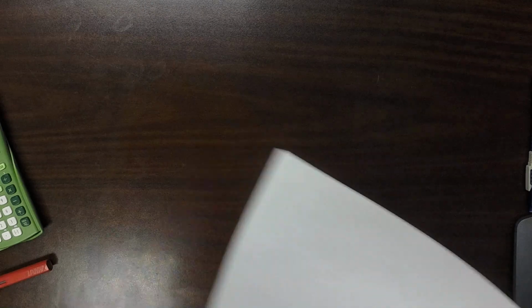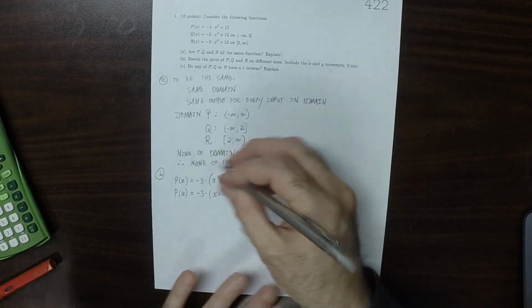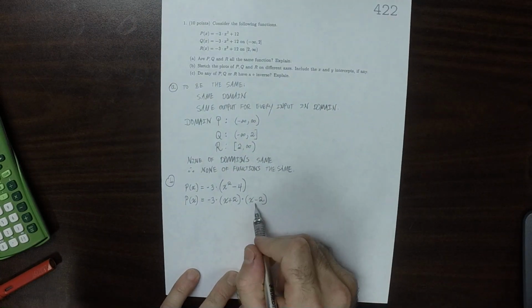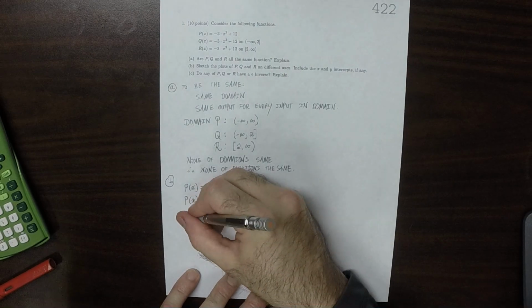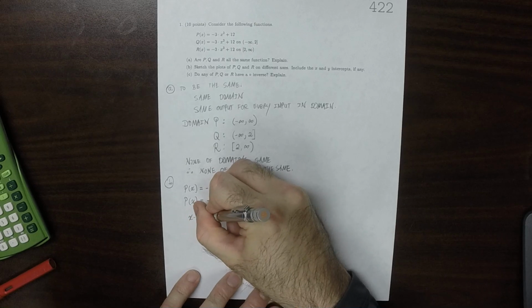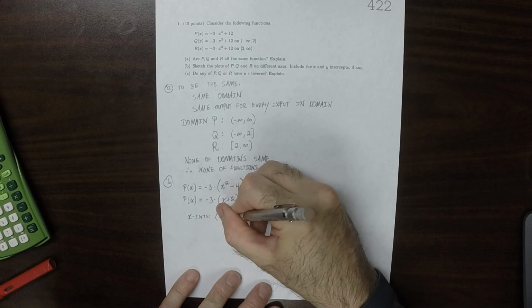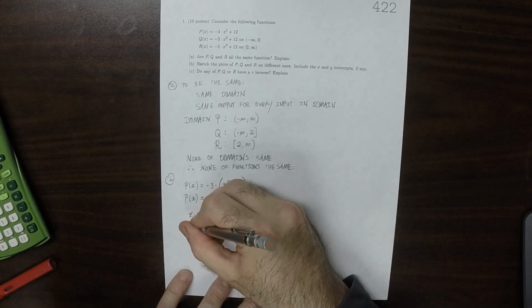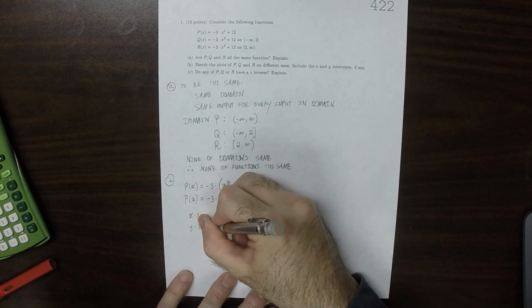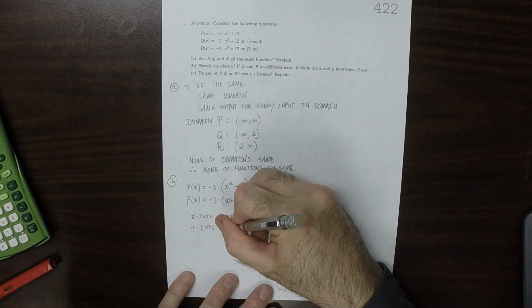That tells us each one of these is a 0, so that tells us the x-intercepts of P. So the x-intercepts, well, there's going to be an x-intercept at negative 2, 0, and another one at 2, 0. The y-intercept, we can get that by just plugging in x is 0, so that's at 0, 12.